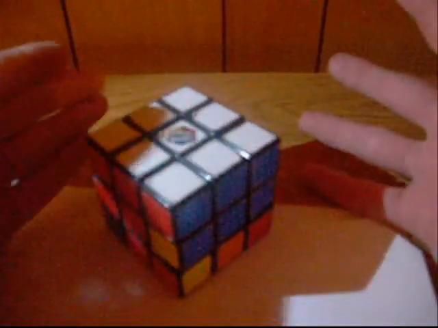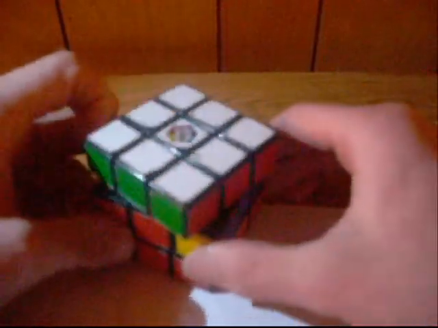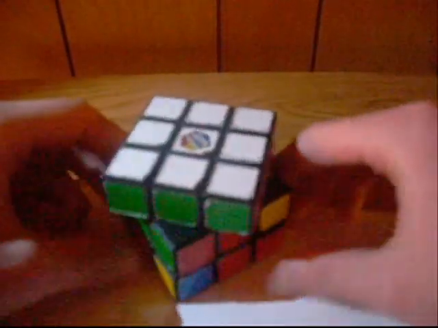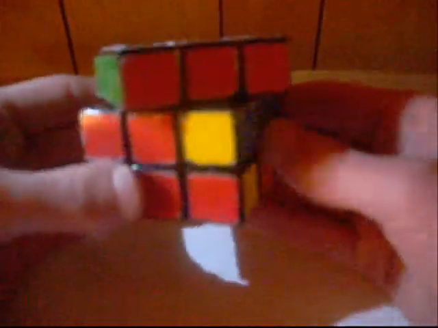So that basically covers it for solving the first layer. And like I said, this is the first layer, not the white side. Just keep that in mind when you're solving this. You're not solving a side, you're solving a layer.